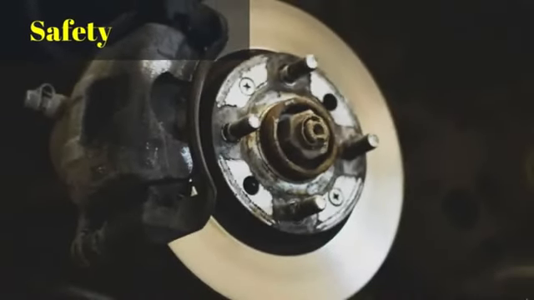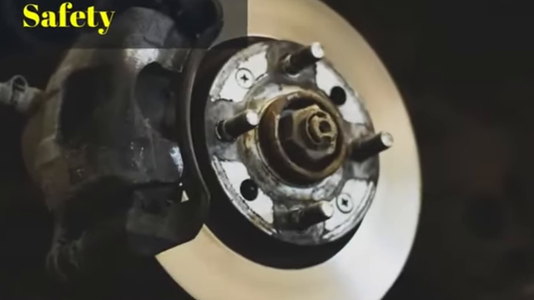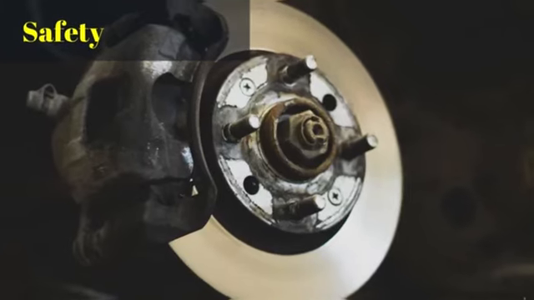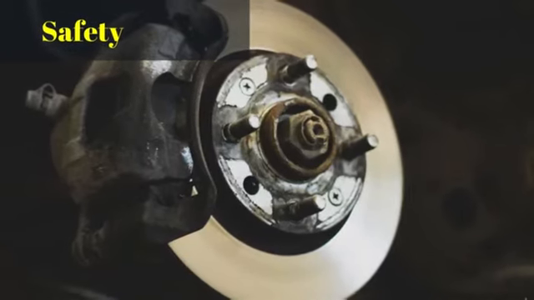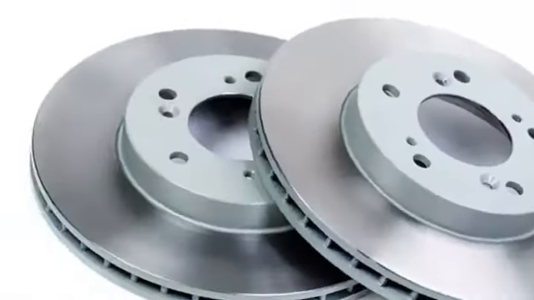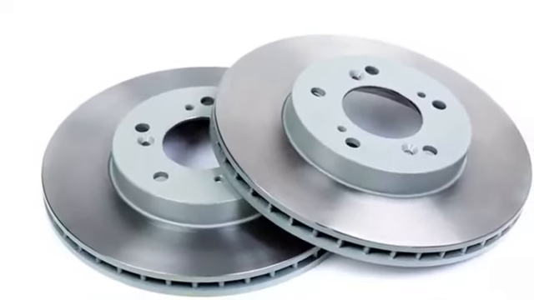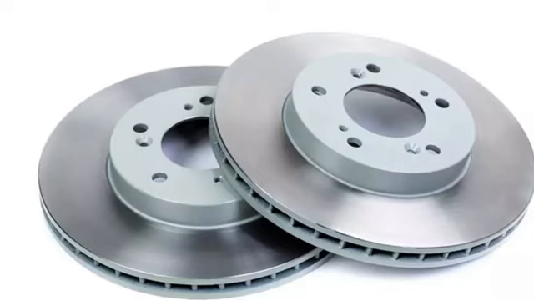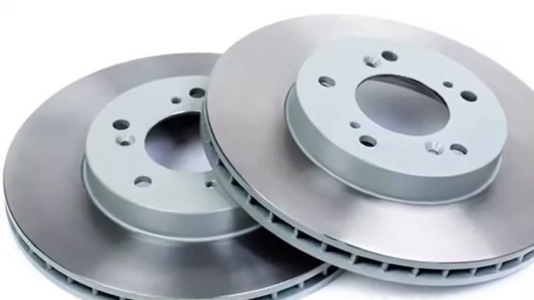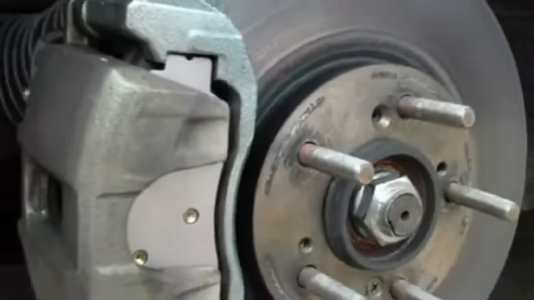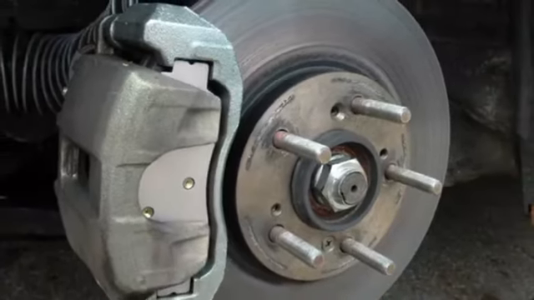Number 5. Safety. The brake disc is a critical safety component of a vehicle. Its reliable performance is essential for effective braking, especially during emergency situations. A well-maintained brake disc ensures responsive braking, reducing the risk of accidents and collisions. Regular inspection and maintenance of the brake disc and the entire braking system are crucial for ensuring optimal safety on the road.